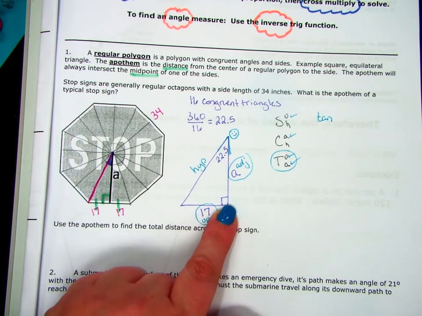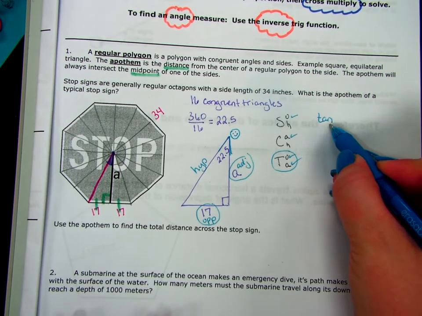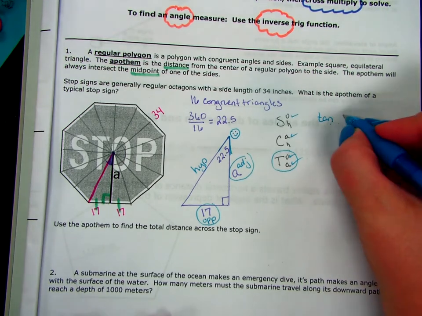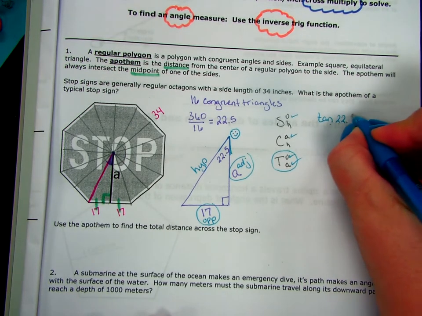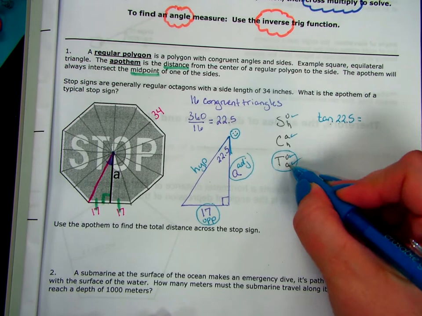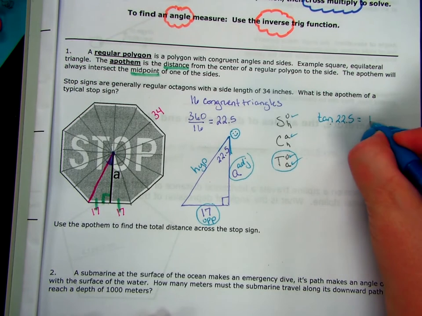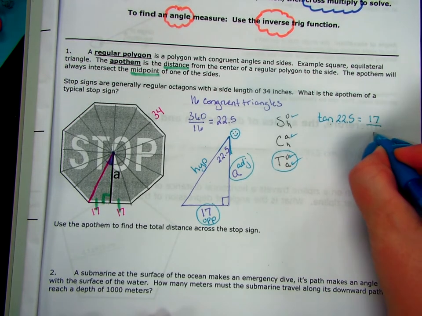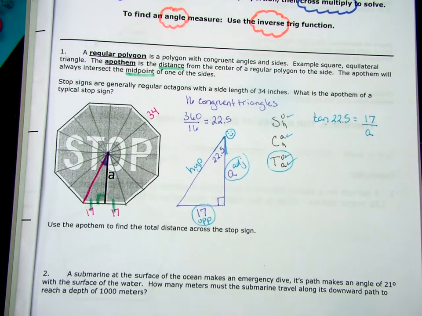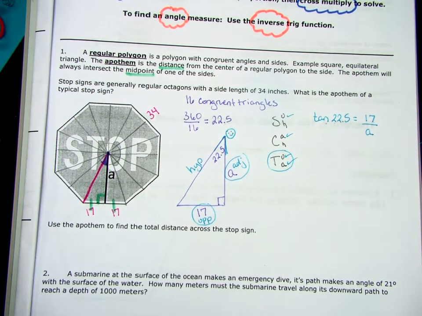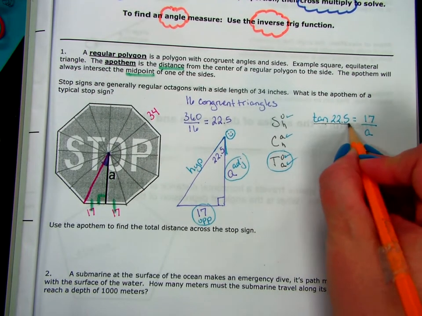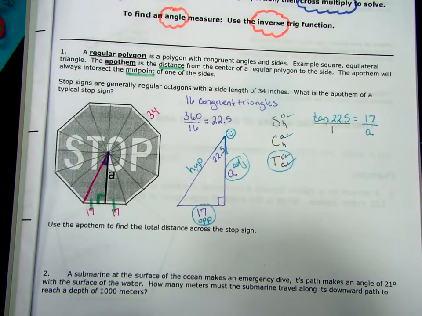So I'm going to be cross multiplying, which means I set it up as a proportion. So the tangent of what goes right next to tangent? The angle, 22.5, equals the ratio opposite over adjacent, so 17 over the adjacent. Put this over 1 to make it a proportion, and then cross multiply.